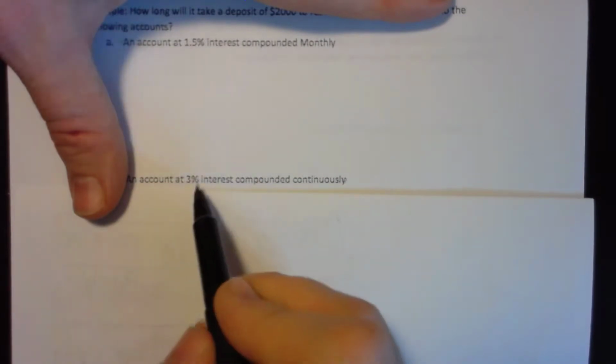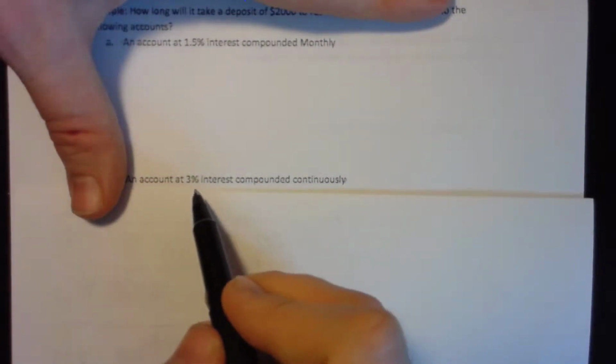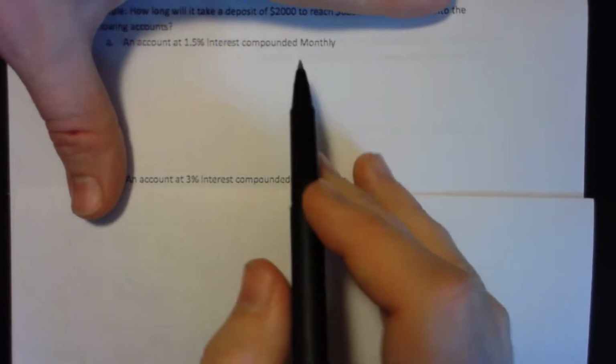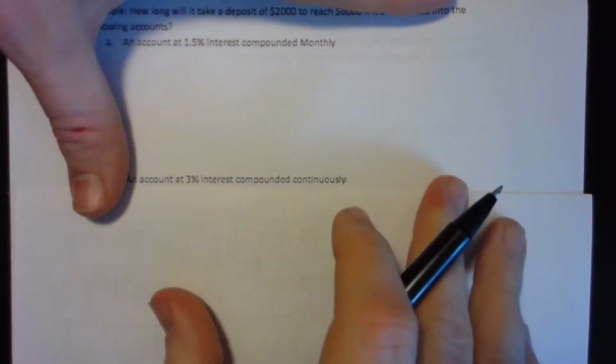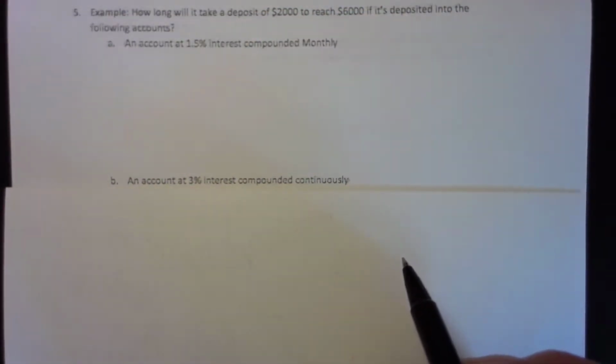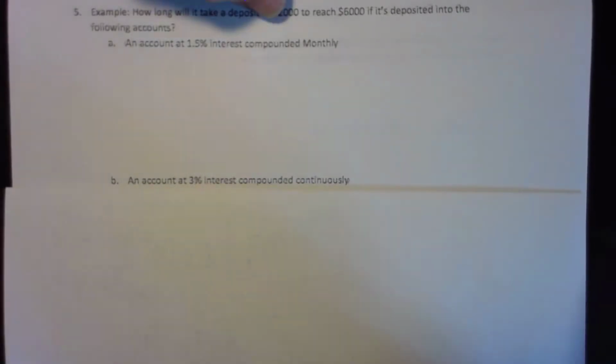One, it's got a higher interest value, which means it's going to spit back more money more often, and continuously, meaning that it's actually going to compound itself a lot more frequently than the monthly case. So this one, we should assume that it will be much less than 73 years for it to actually compound up to the point of $6,000.